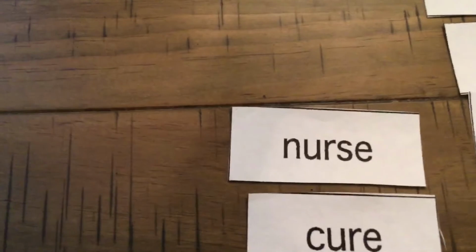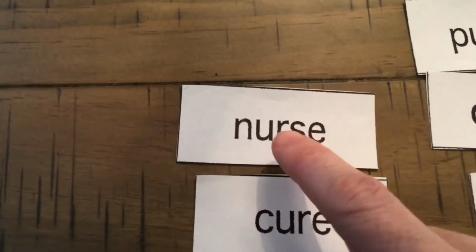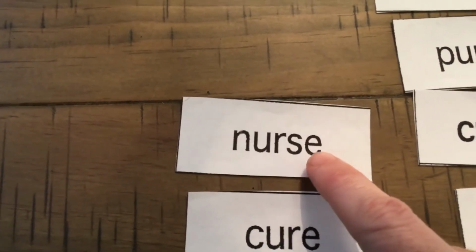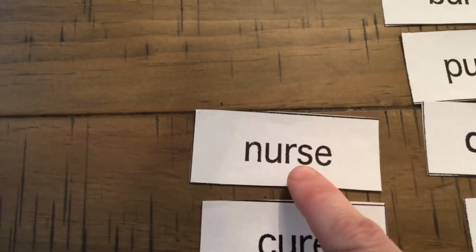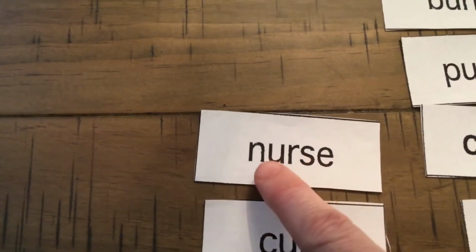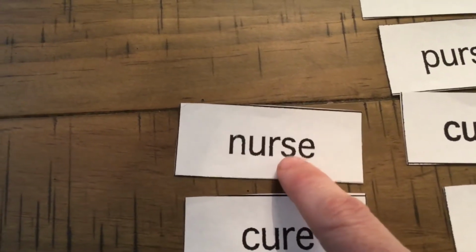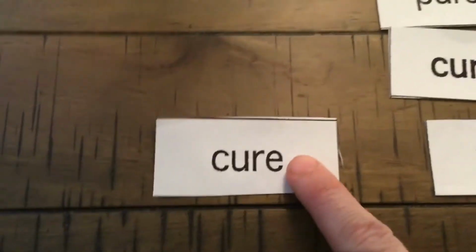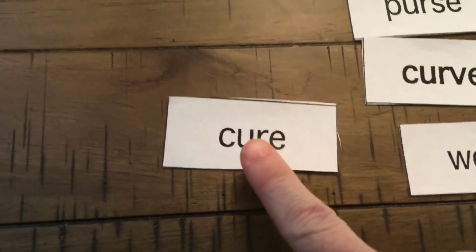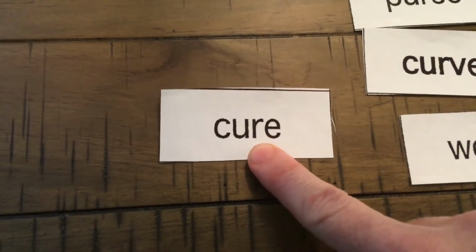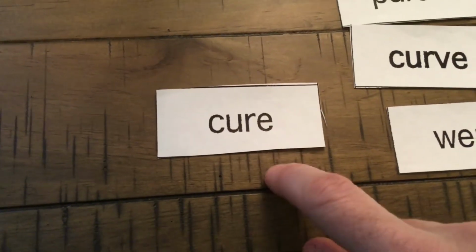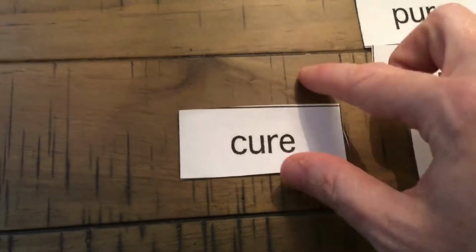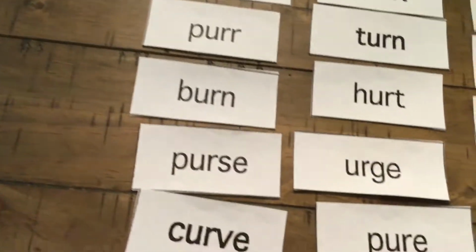Coming back to the column, nurse. Again, I see the UR and the S, and then I see that silent E again. So nurse, but I have to remember the E is there. So this one is UR dash for the S, E. Coming here, cure. Like I want to find a cure for my sickness. I see the UR, but it's not saying it's saying or, cure. So I'm going to move this one to my URE group saying or.